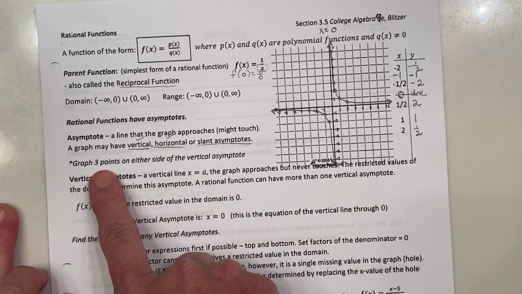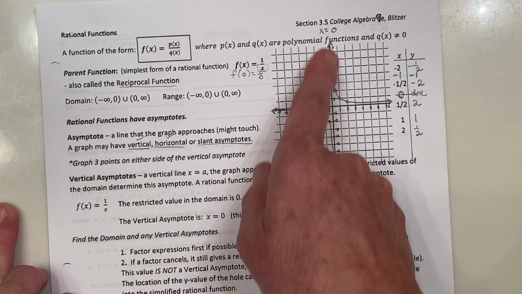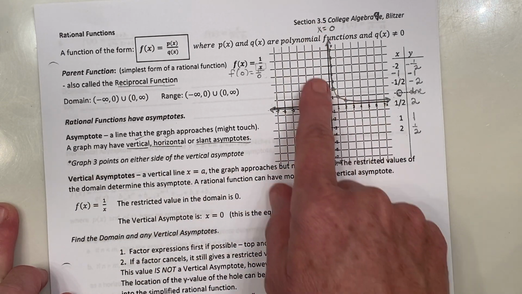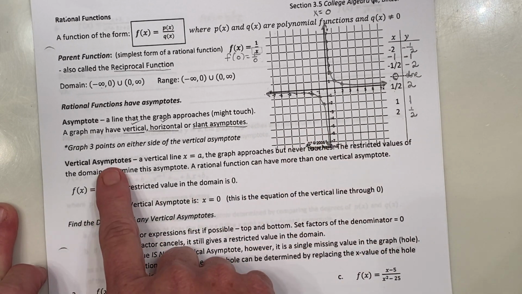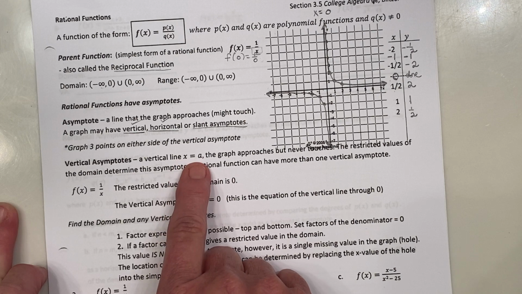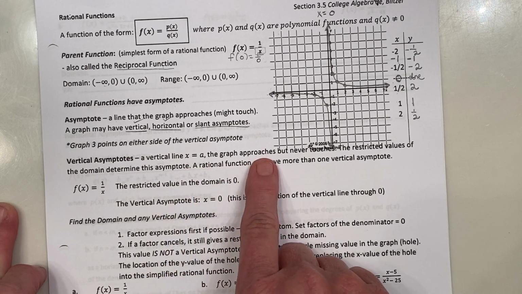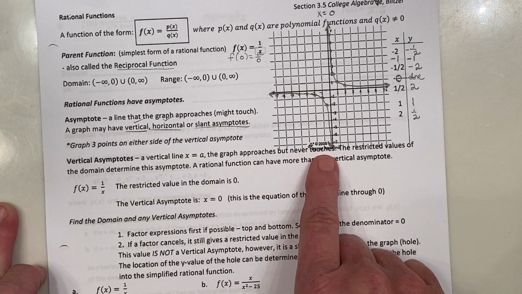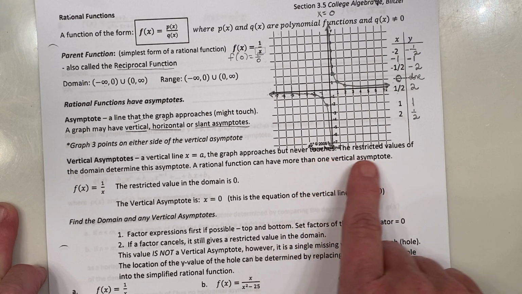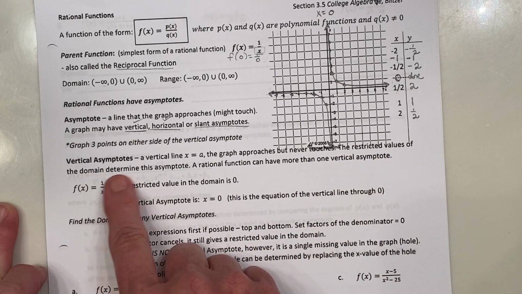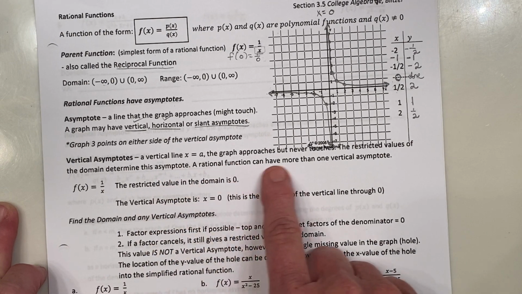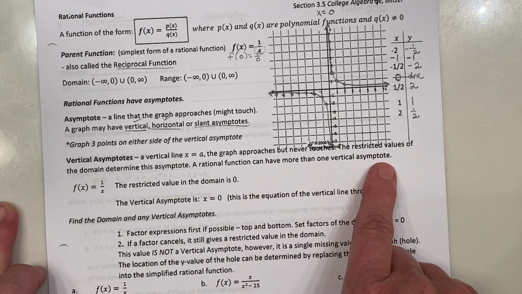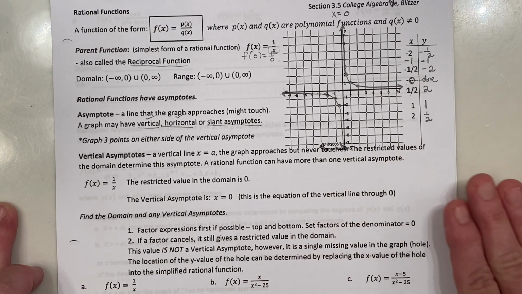Right, we did graph 3 points on either side of this vertical asymptote at x equals 0 to get an understanding of what this graph would look like. Vertical asymptotes, a vertical line, x equals a, the graph approaches but will never touch a vertical asymptote. And the restricted values of the domain determine this vertical asymptote. A rational function can have more than one vertical asymptote, and we'll see that shortly.